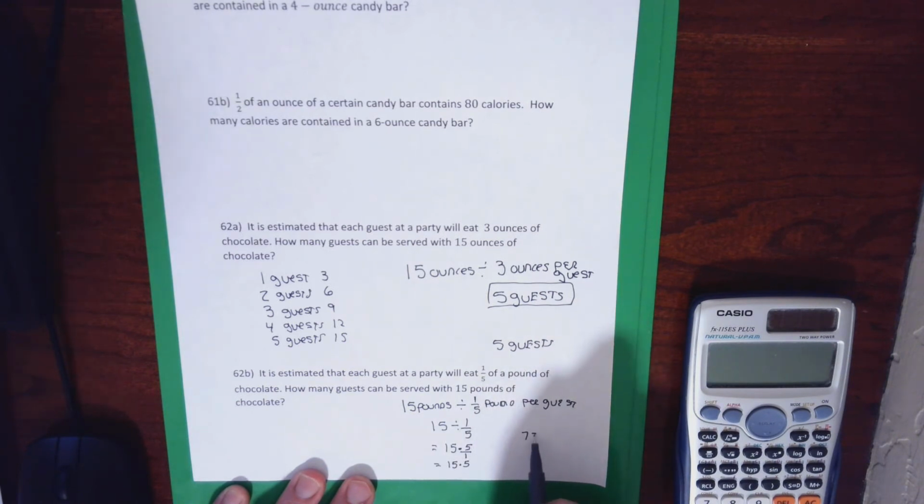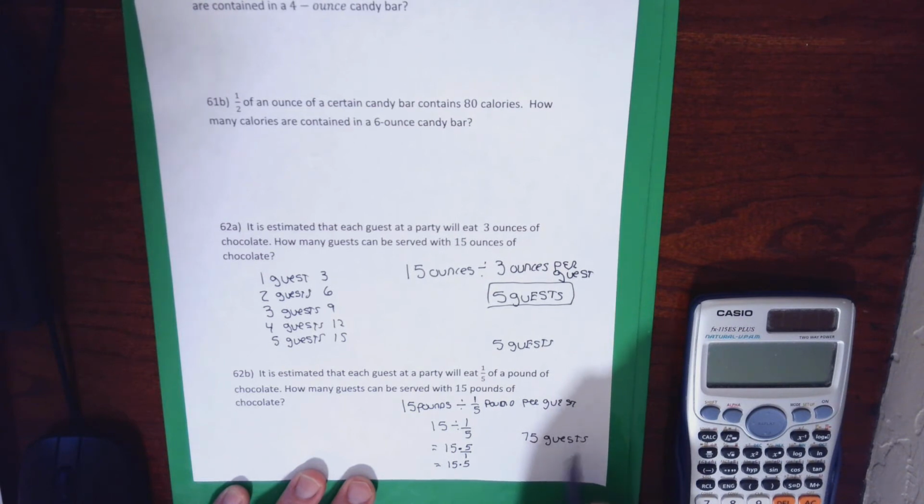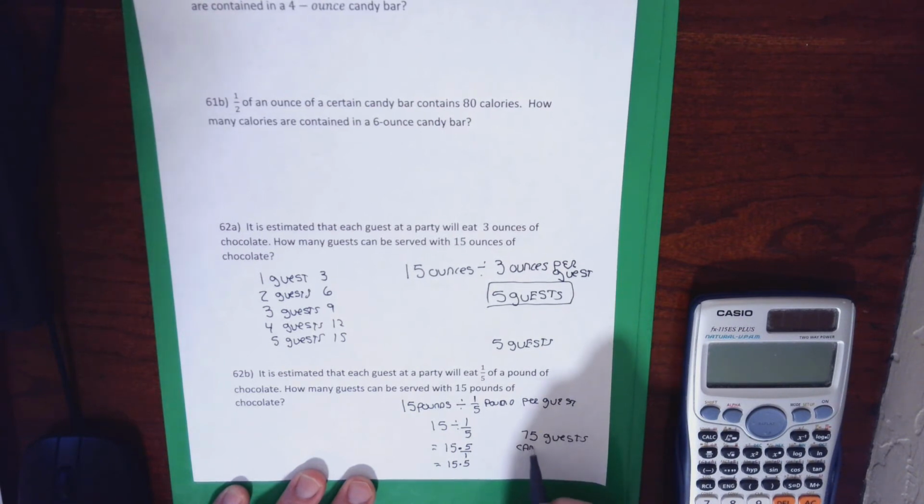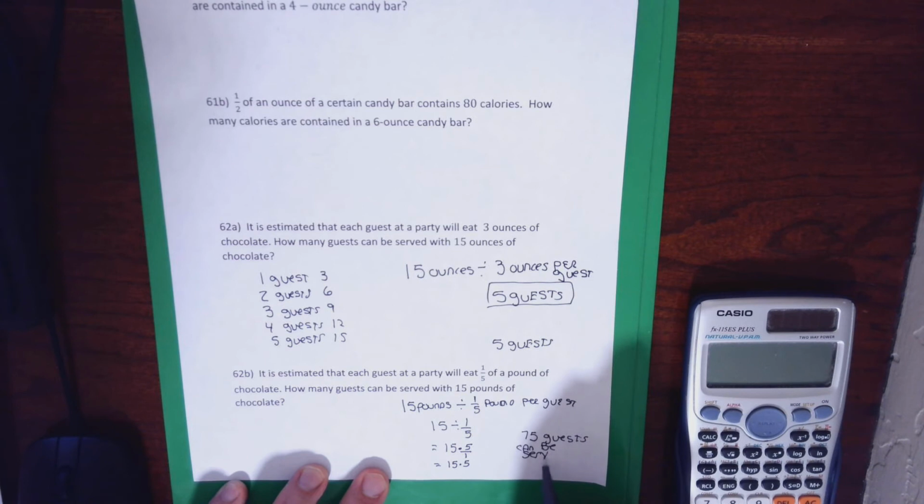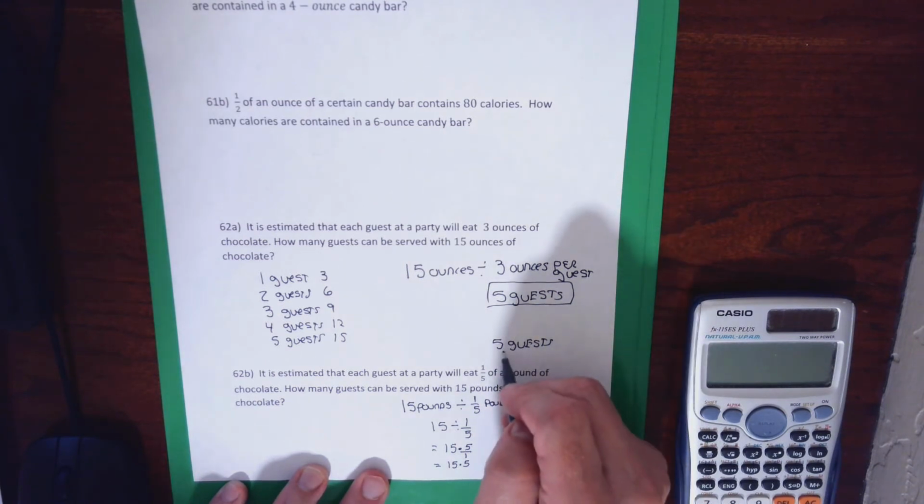And maybe I'll write something nice, like 75 guests can be served, rather than just writing something that's not so grammatically nice. It'd be nicer if I said 75 guests can be served with 15 pounds of chocolate, but I don't have the room to write that. And it probably would be better for this last one.